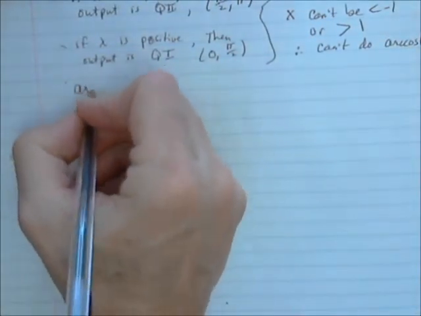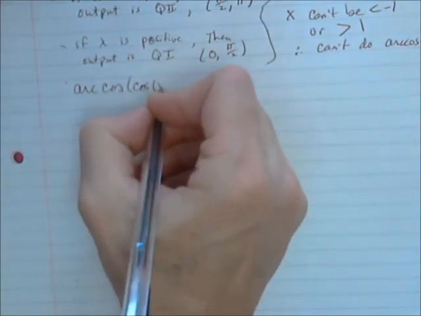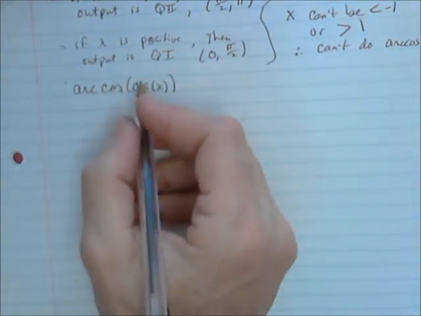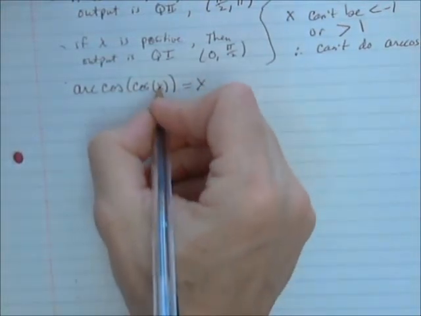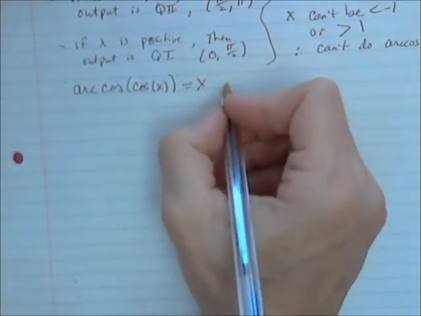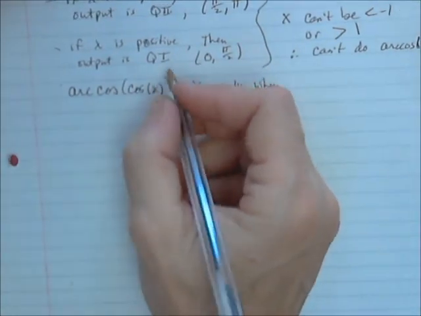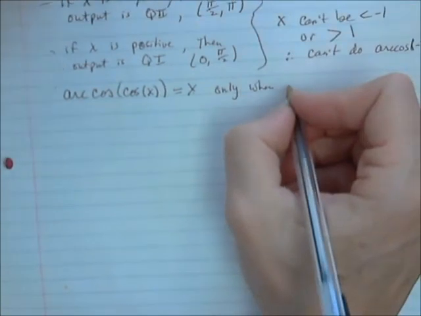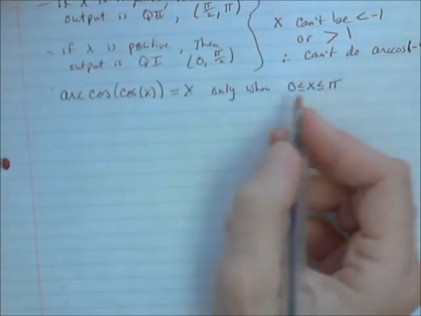If you do an arc cosine of the cosine of x, we did some of these in class, I think. This is always equal to x. The input is always equal to the output, but that is only when that angle is between 0 and pi. So 0 is less than or equal to x, which is less than or equal to pi, so that works.